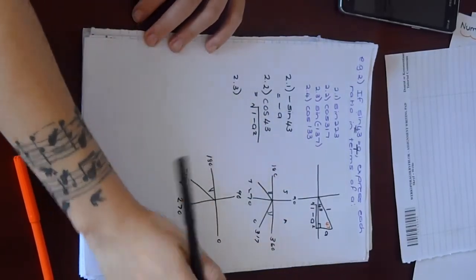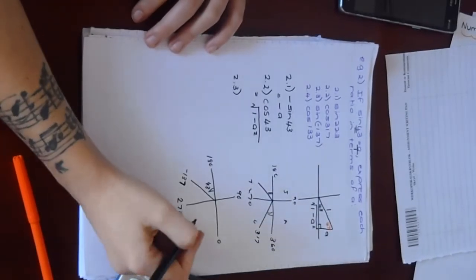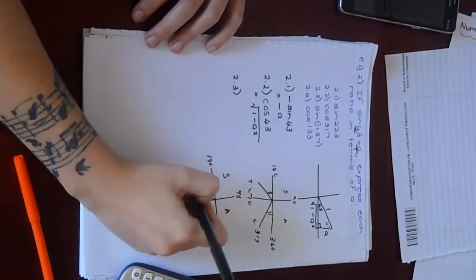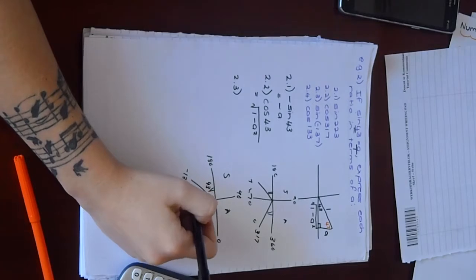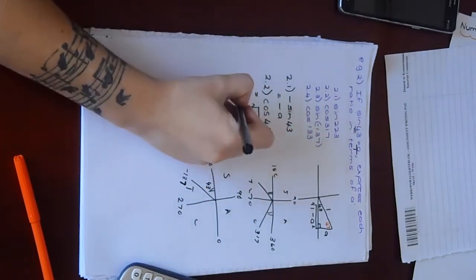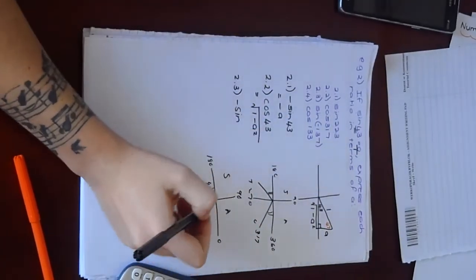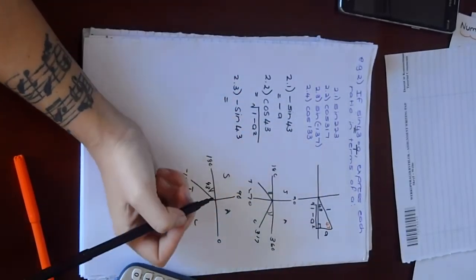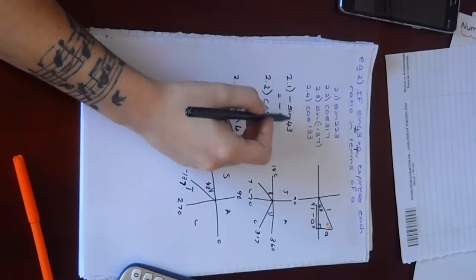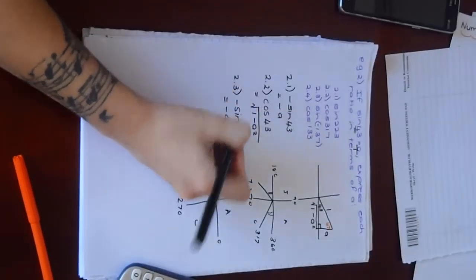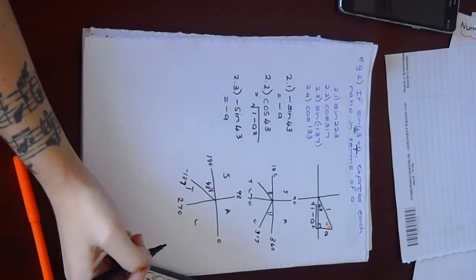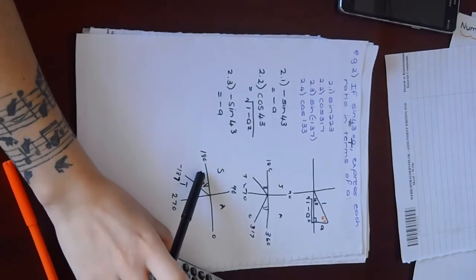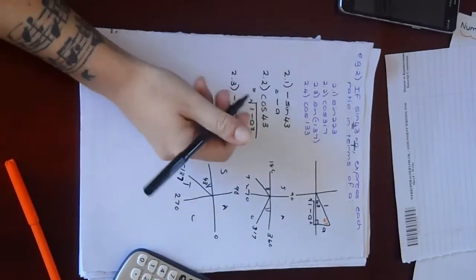Okay, 43. So this angle is 43, and T is the quadrant there, so sine is going to be negative. So it's negative sine of 43. We've done that already actually. So negative sine of 43 is just negative a. Okay. Yeah, okay. Cool.